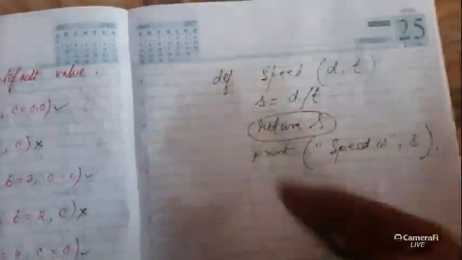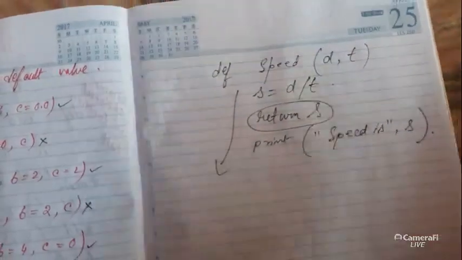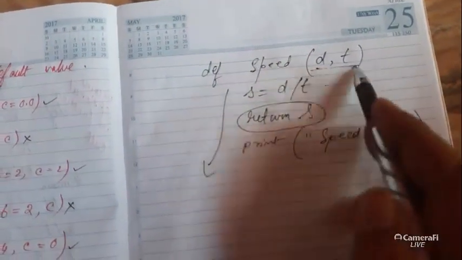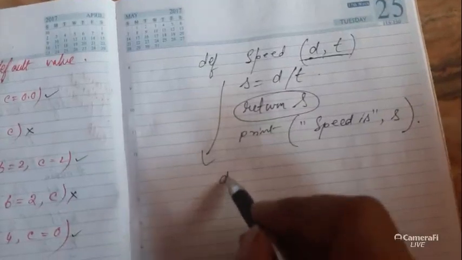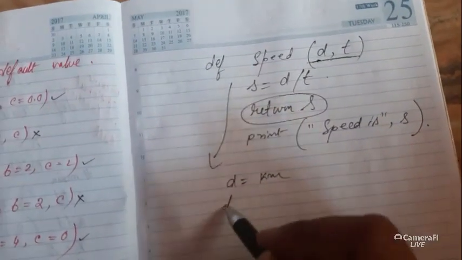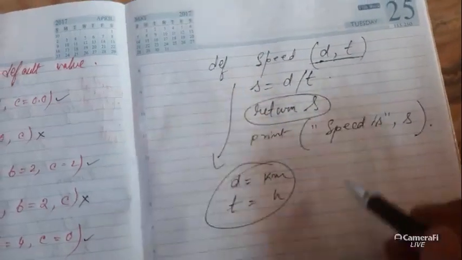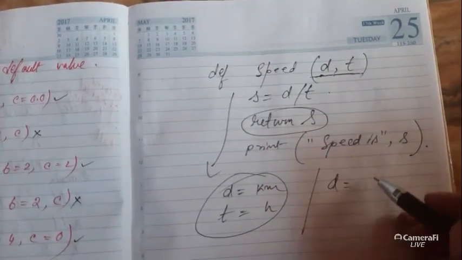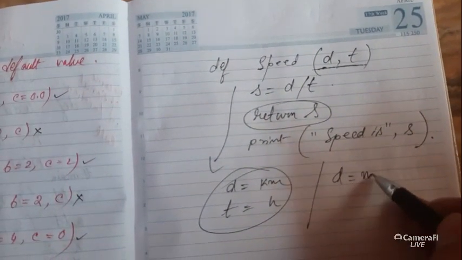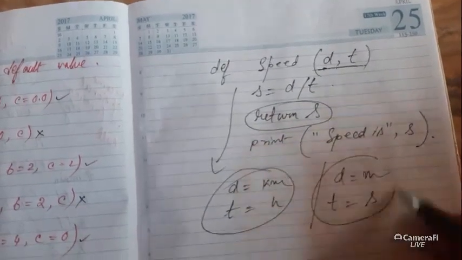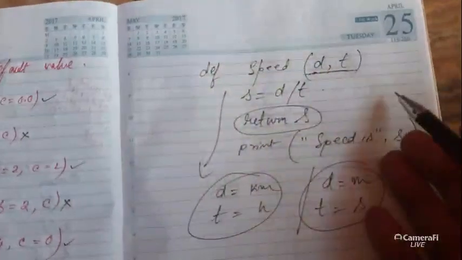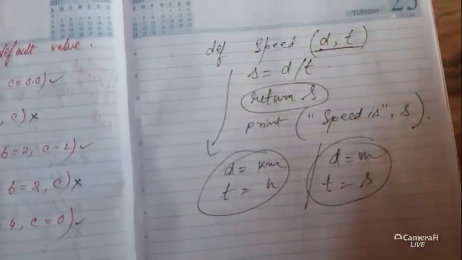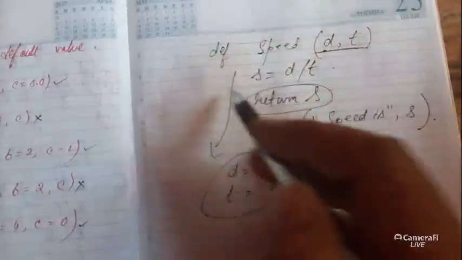Now in this program only, a lot of variation can be there. Just like if you want to guide the user that you have to take the distance in kilometer and time in hour, either this way, or you can guide the user that you have to take the distance in meter and time in second. That also can be done, and even after that you can do the changing into different units. That also is possible. That depends on you how you write the code.